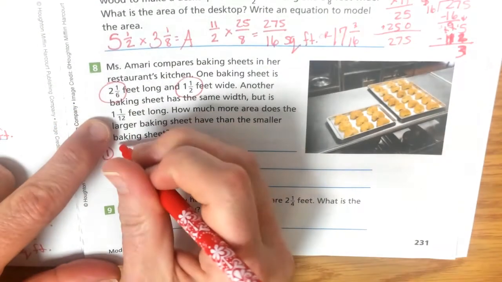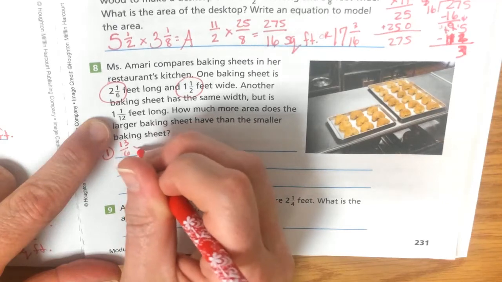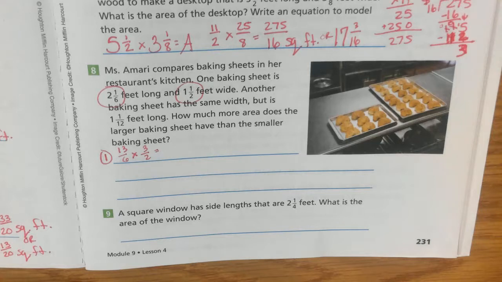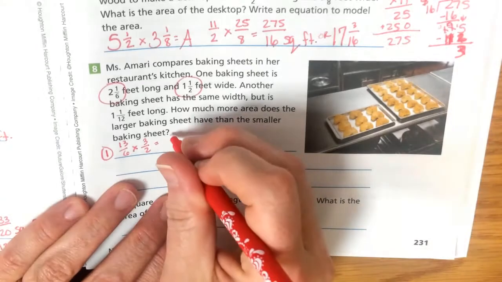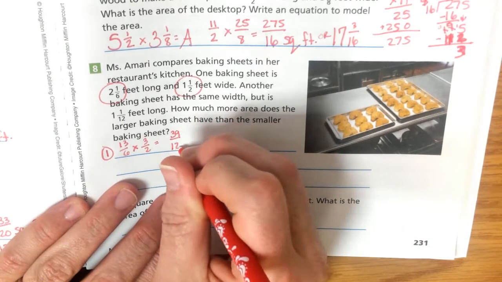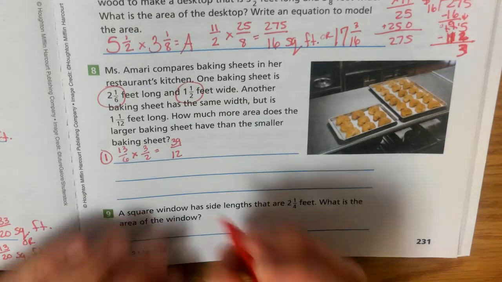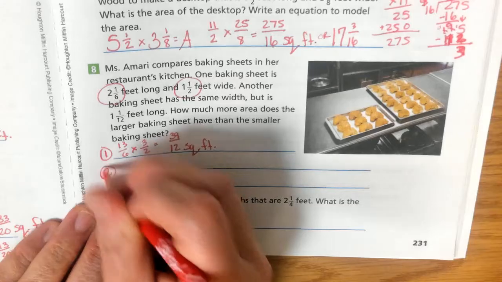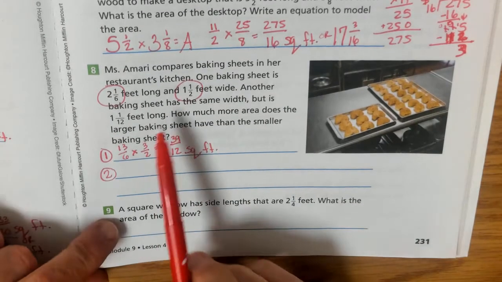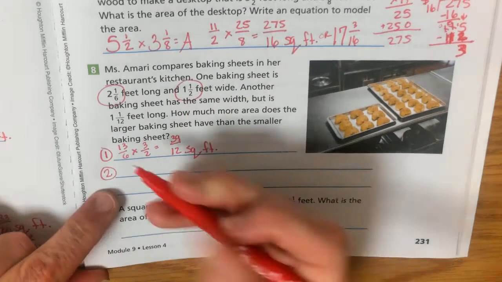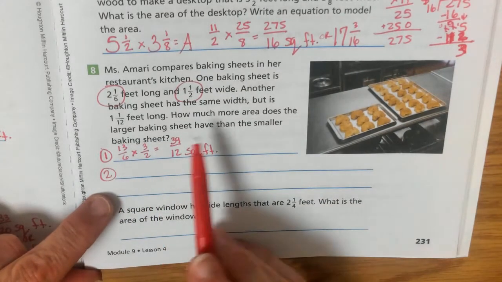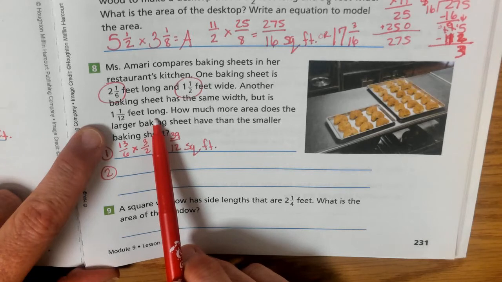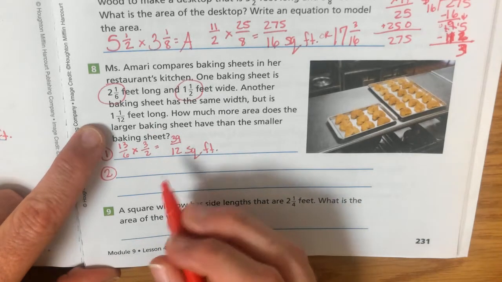So that would be 13/6 times 3 halves. So we've got 39/12 for the first baking sheet, square feet. The second baking sheet has the same width, so the 3 halves, but is 1 1/12 feet long.